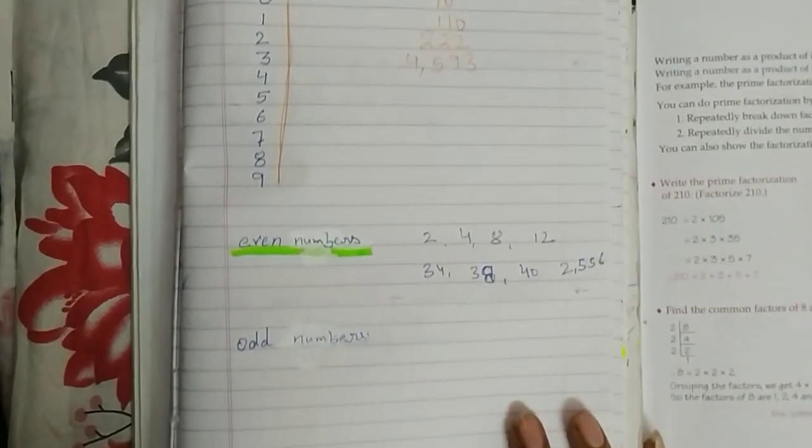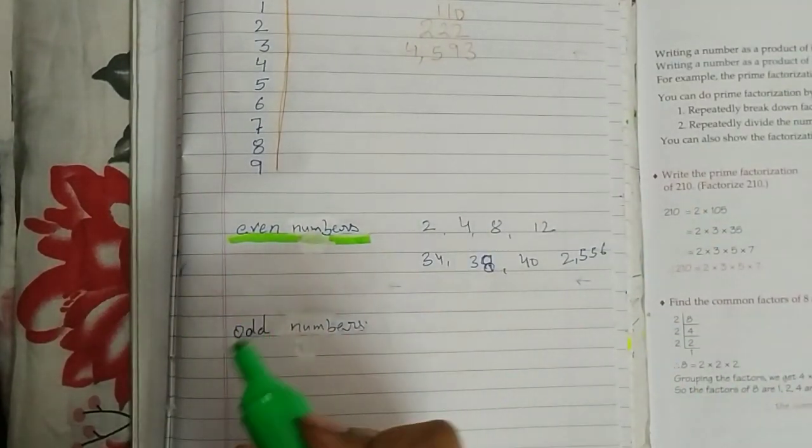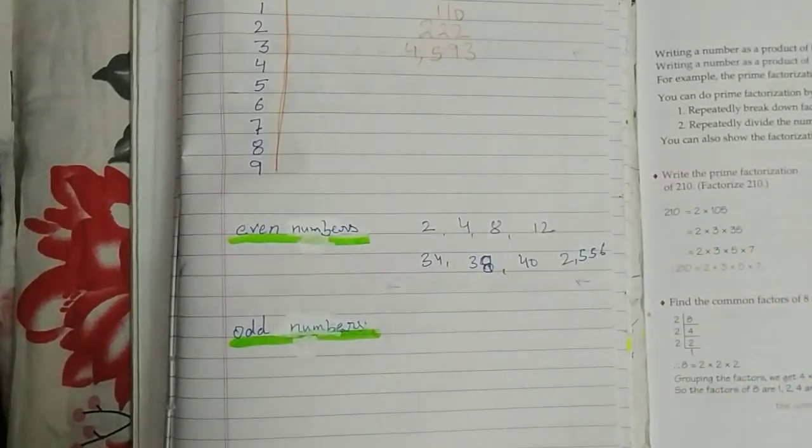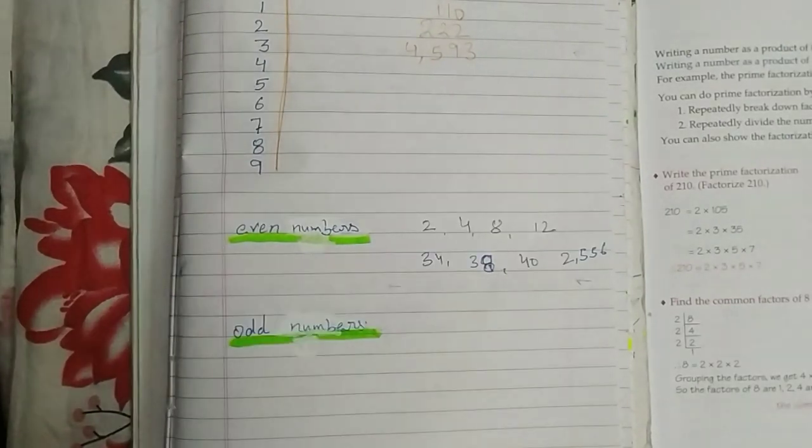Okay, and after that, odd numbers. What is an odd number, children? Odd numbers are those numbers which are not divisible by 2, or we can say all the even numbers, whatever is left, that is an odd number.